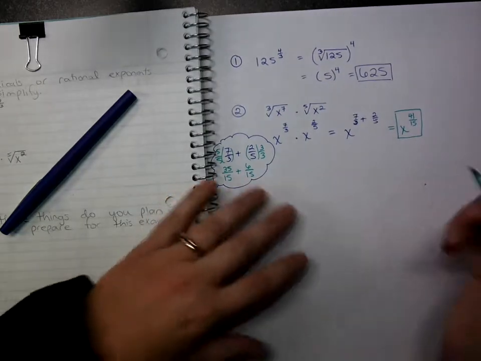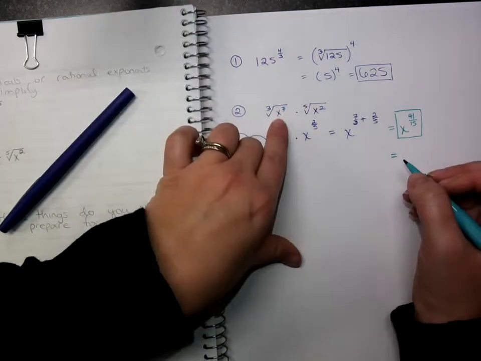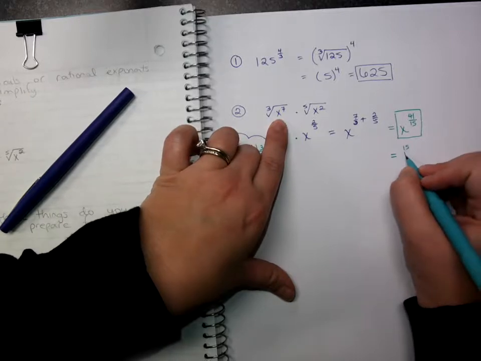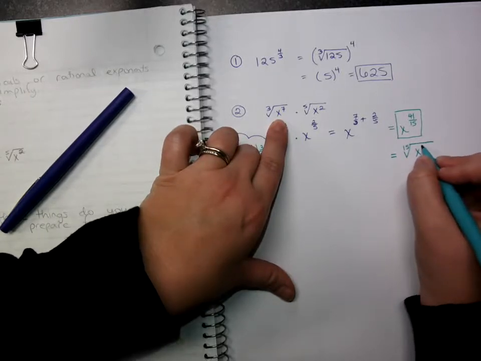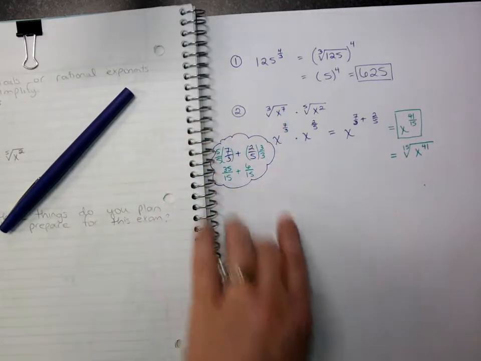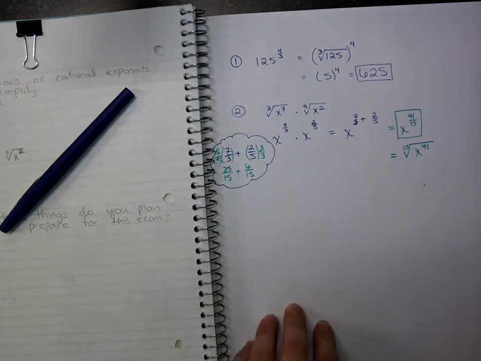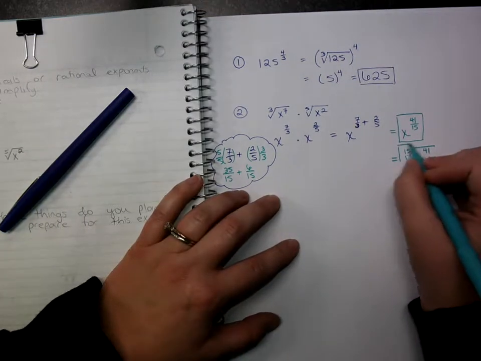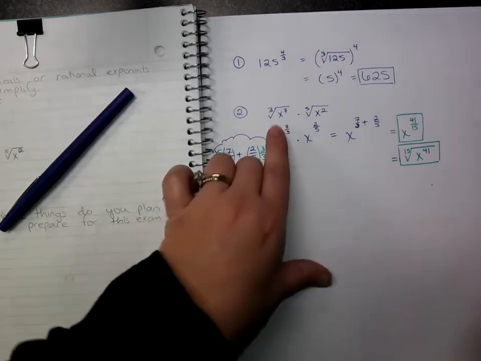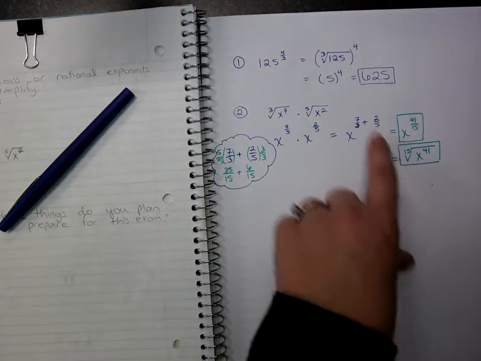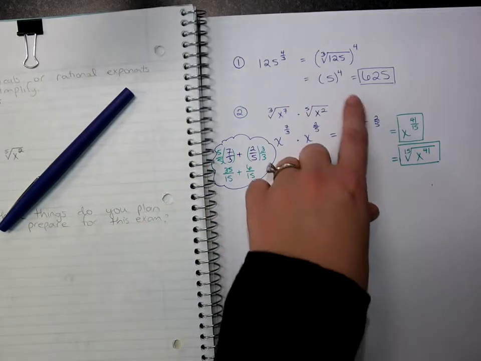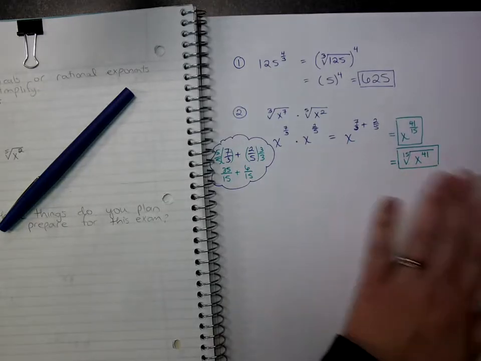41/15. Oh, and in my math lab, I always forget, if they start with radicals, they probably want you to finish with radicals. So it's the 15th root of x to the 41st power. So most likely that's the proper notation. Again, if you start in radical form, finish in radical form. If you start in rational exponent form, you would finish with rational exponents as needed.